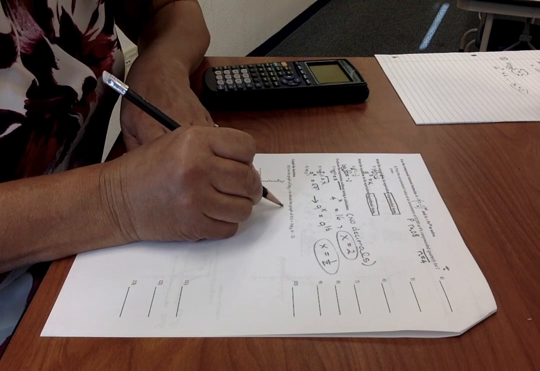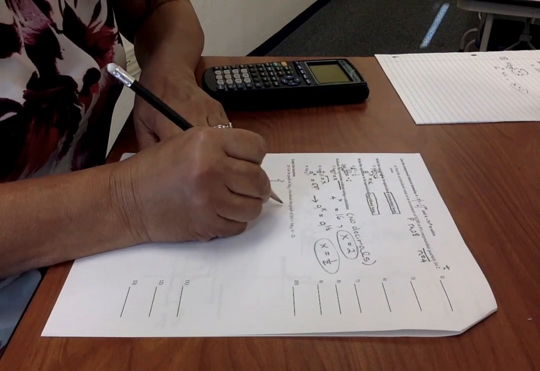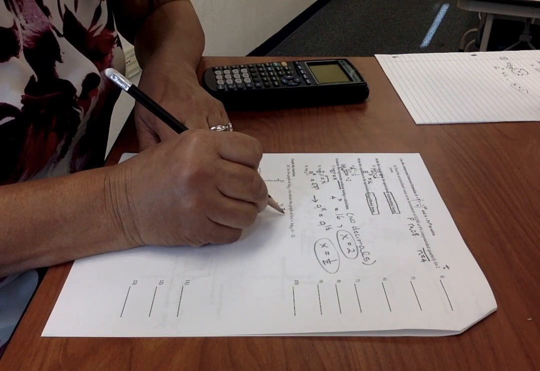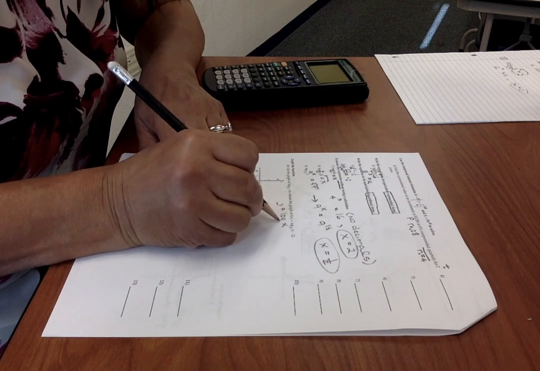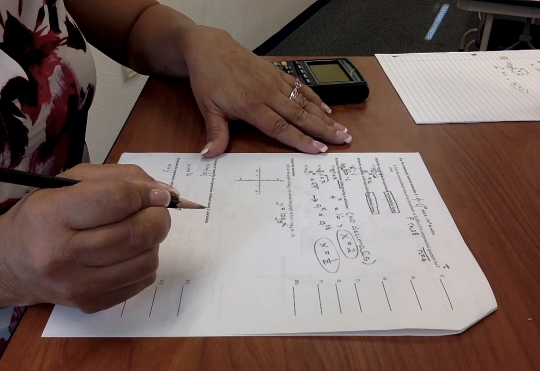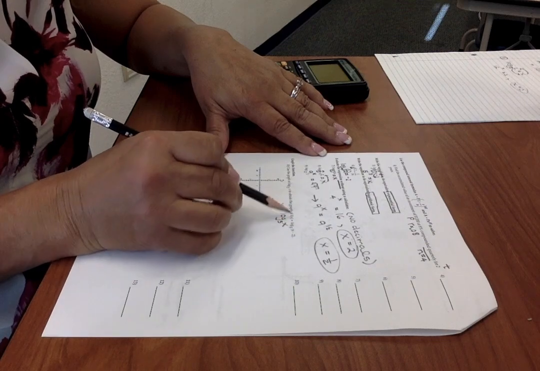So right now you can go y is equal to log of x base 5. Okay, this can be your original graph. This will be the shifted graph.